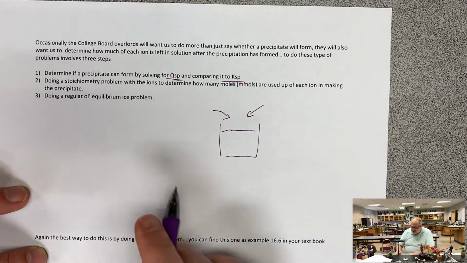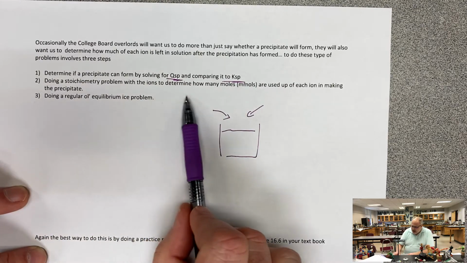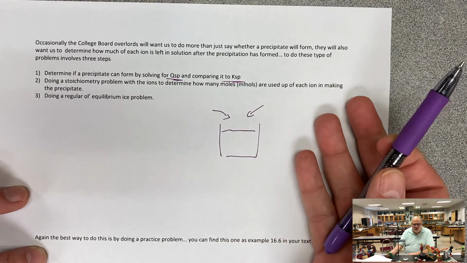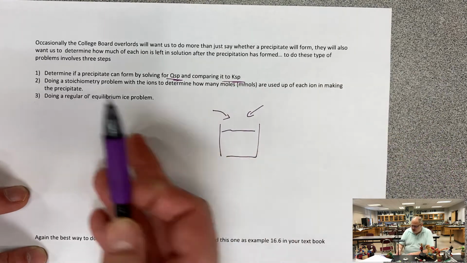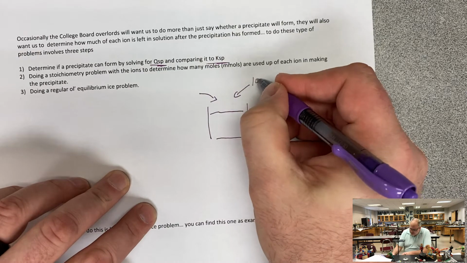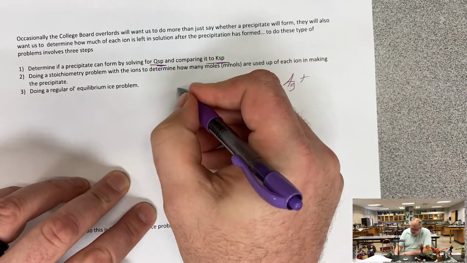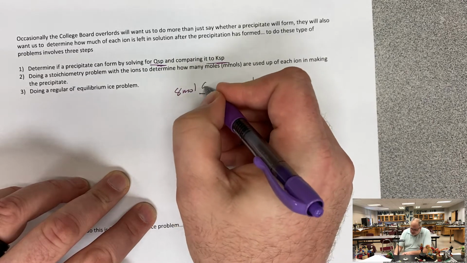Then we're going to do a stoichiometry problem. This is where it gets a little bit tricky. We're going to see how much is left over of one of the two ions that does not form precipitate. Because whenever you put two things together, let's say I have 10 millimoles of Ag+ and I have 8 millimoles of Cl-.